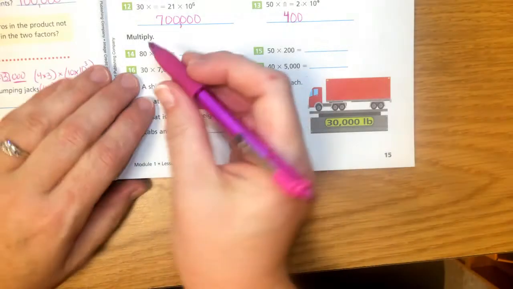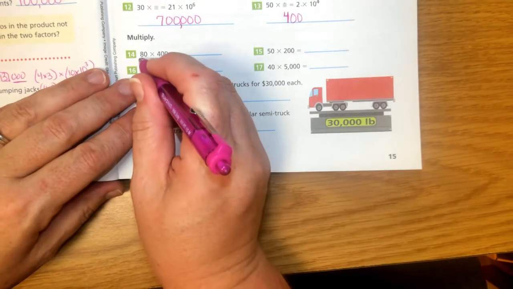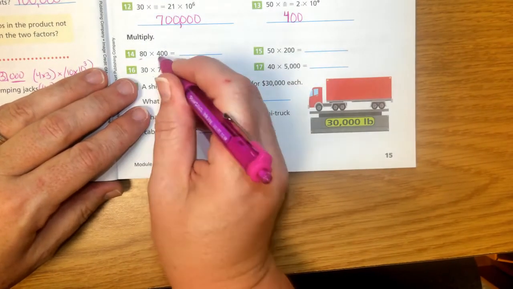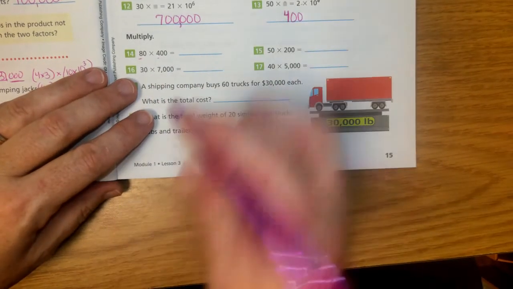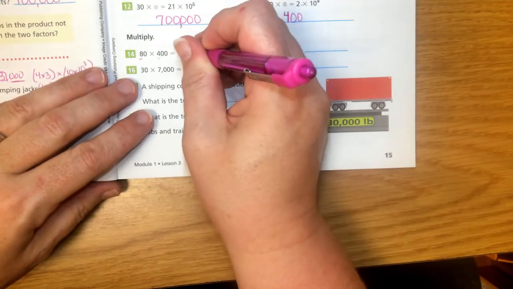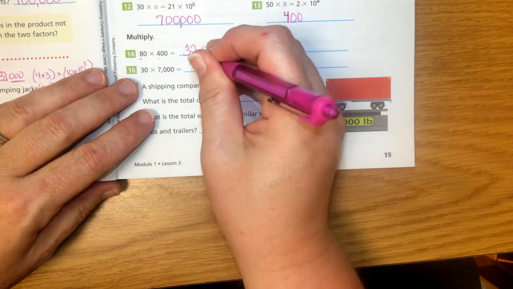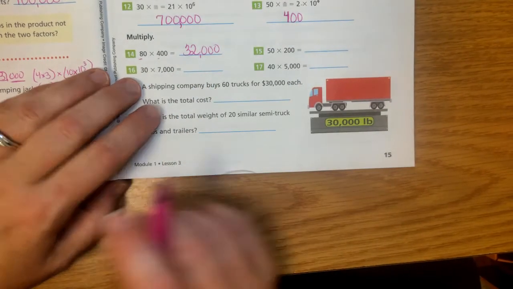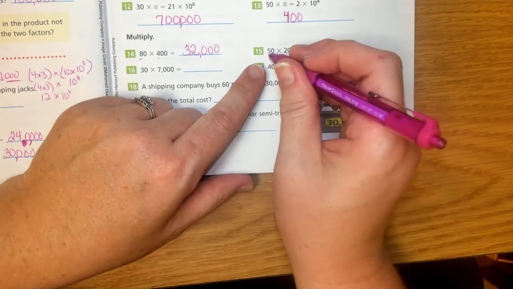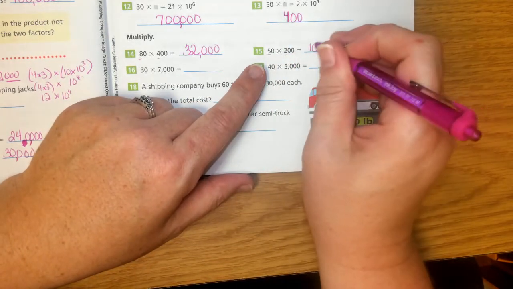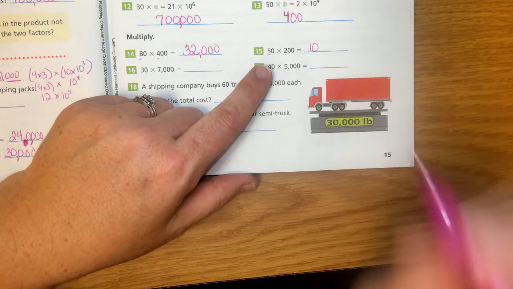Okay. If I want to multiply 80 times 400, first I multiply my 8 times my 4 and I get 32, and then I have 3 zeros. So my answer is 32,000. Number 15, 5 times 2 is 10, and I want to add 3 more zeros.